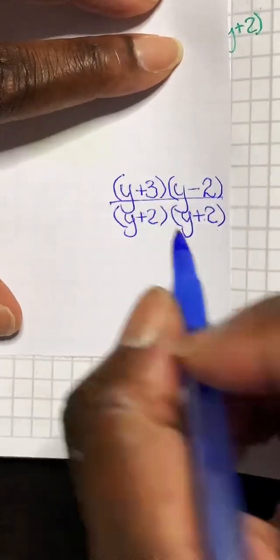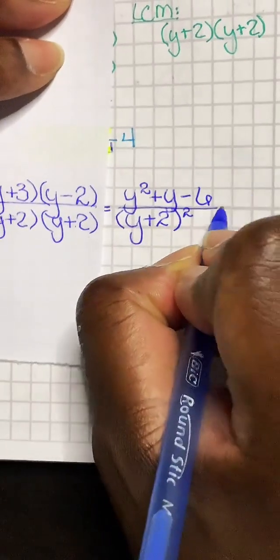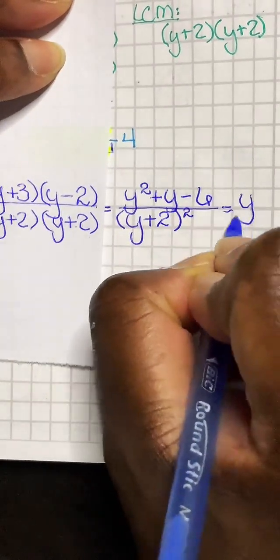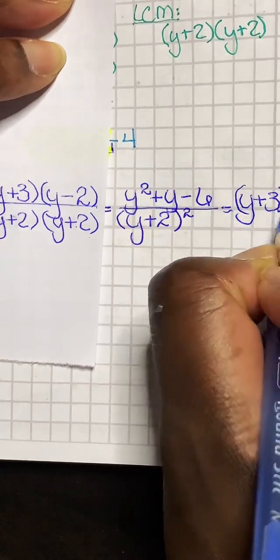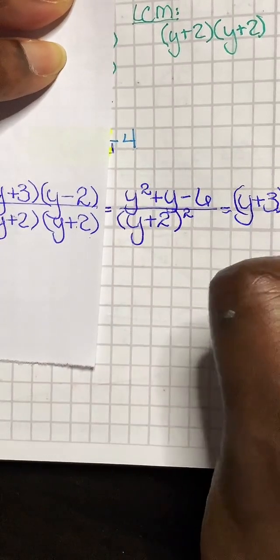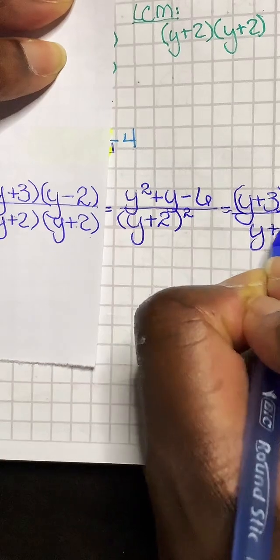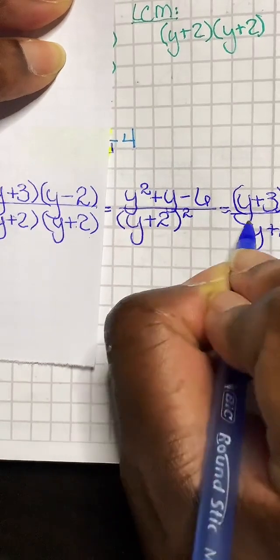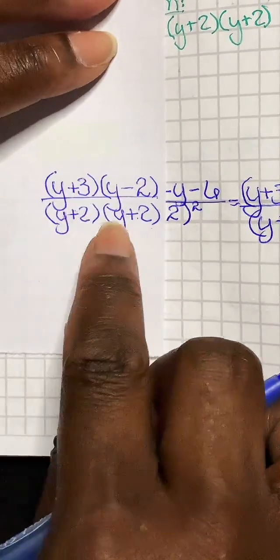So this, or I'll put it up here, my y plus 3 times my y minus 2 over y plus 2 squared, because it's basically the same parentheses written out twice.